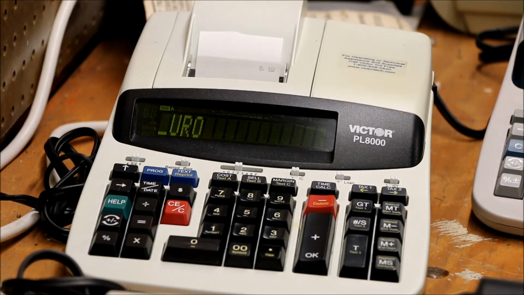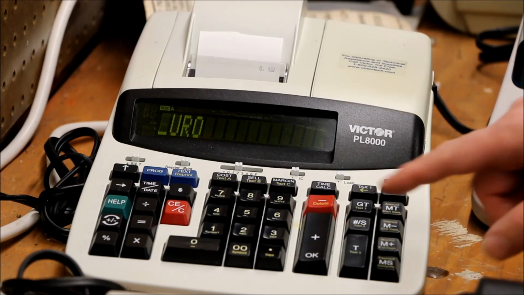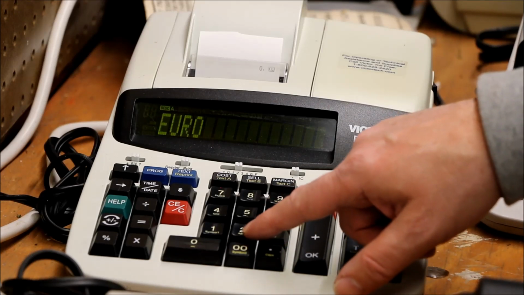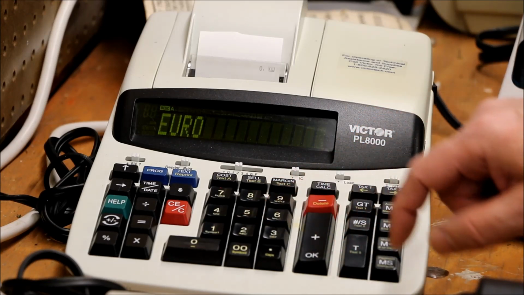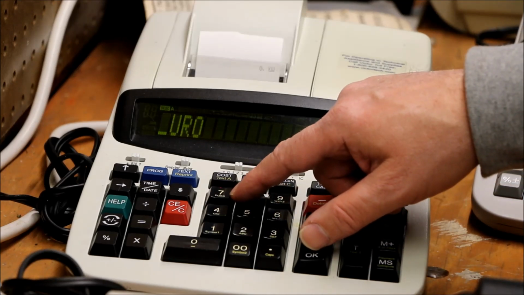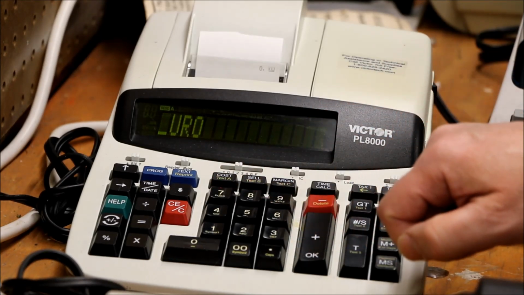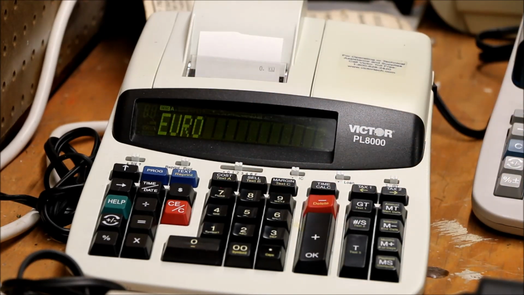To enter text, by the way, on the PL8000, it's kind of like the old flip phones where each number here has a series of letters on it. For example, the 7 key has PQRS. You press it once for P, twice for Q, 3 times for R, 4 times for S. And then it just moves along after a slight delay. So I've got that set up for euros. Let's just leave that as is.